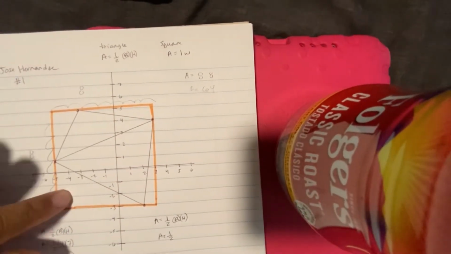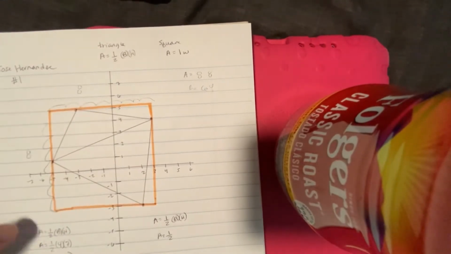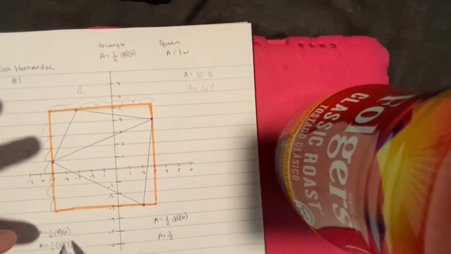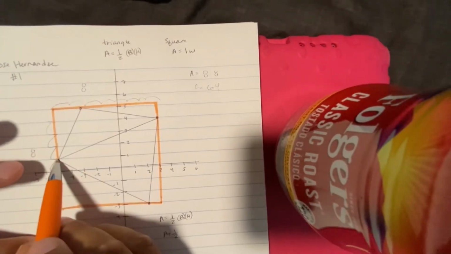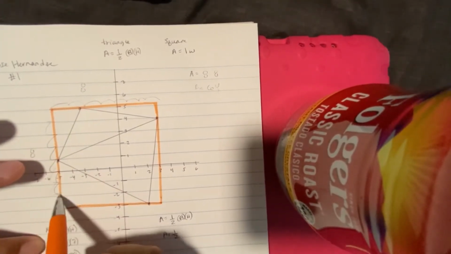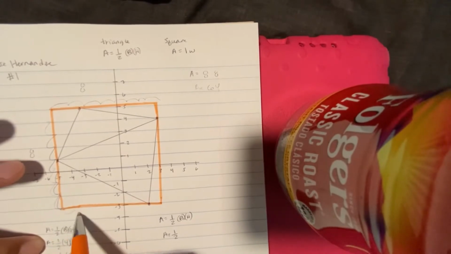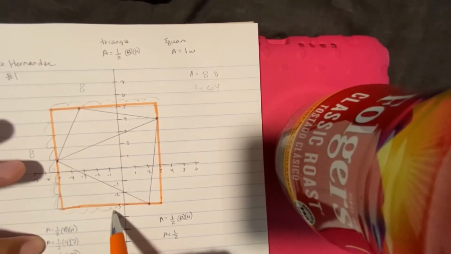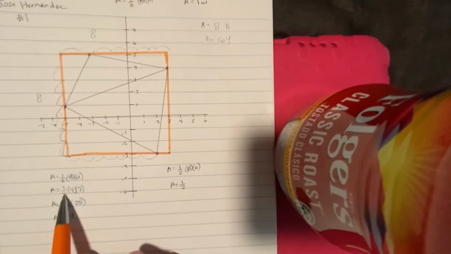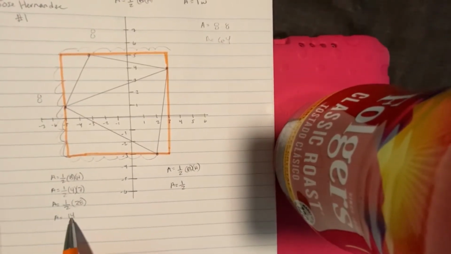Now to find the area of these triangles, I'm going to do half base times height. On this one right here, you have A is equal to half 4 times 7. The way I got 4 times 7 was 1, 2, 3, 4, and then 1, 2, 3, 4, 5, 6, 7. Half of 4 times 7 is half of 28, which is 14.